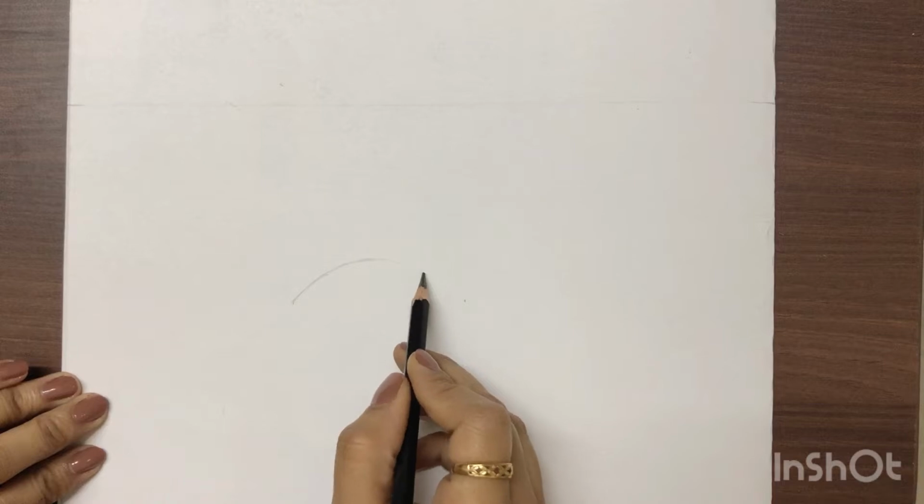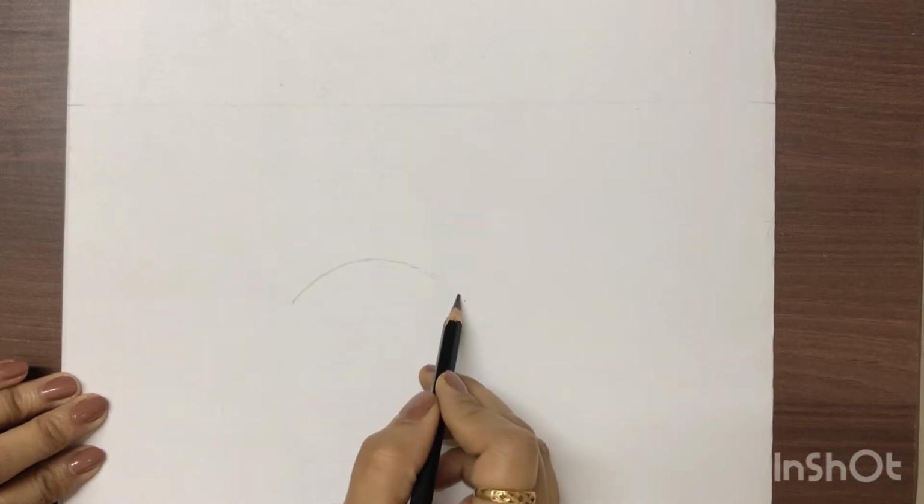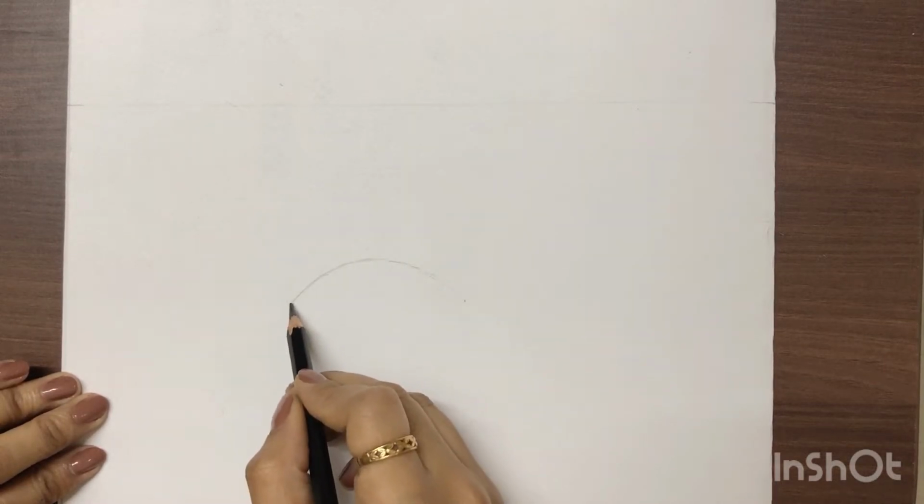So let's get started. Firstly, you have to draw an eye with pencil.